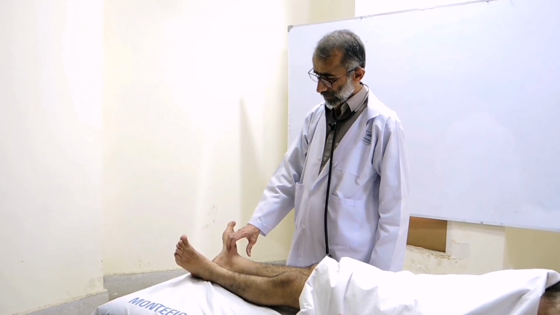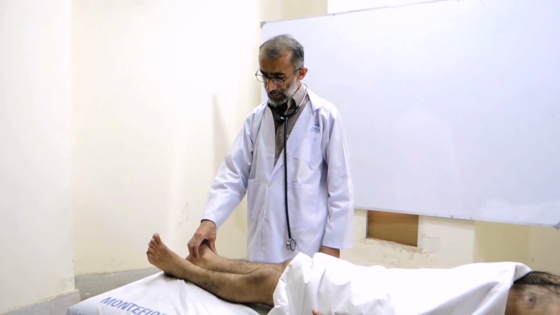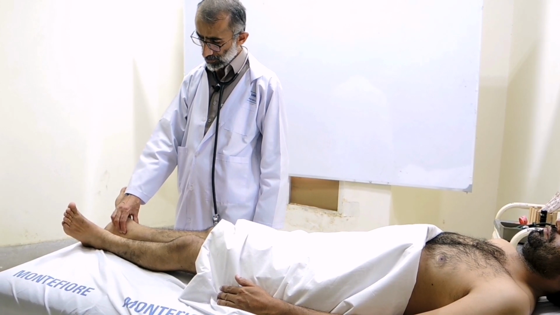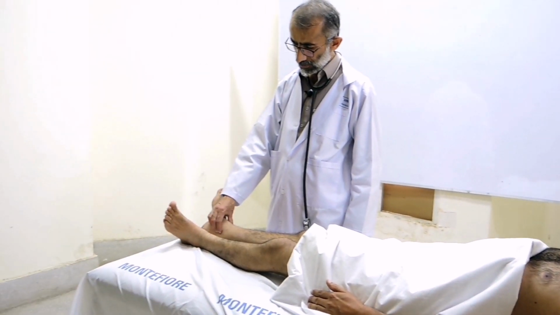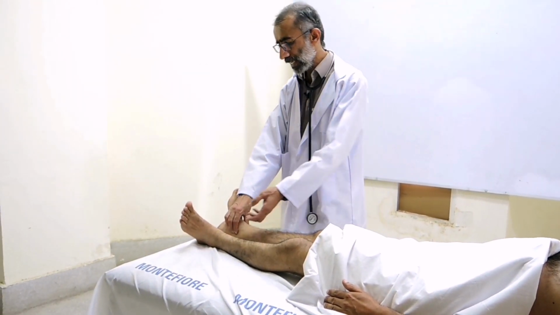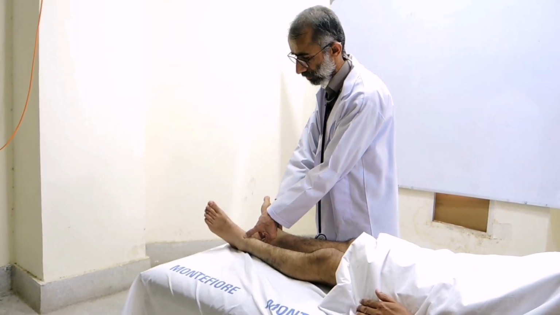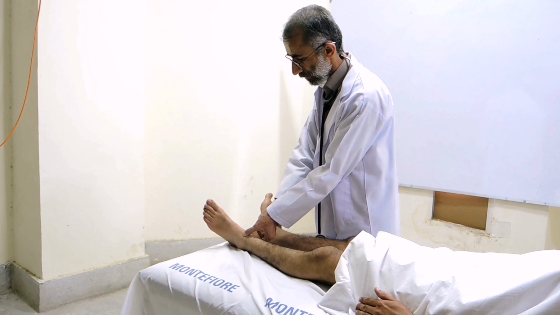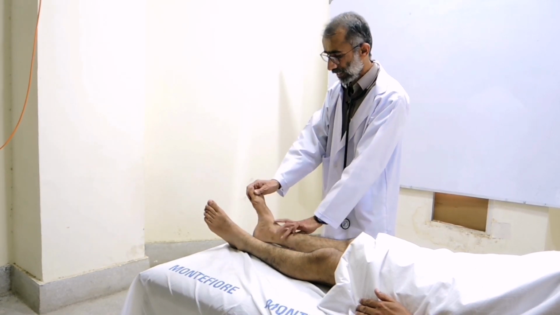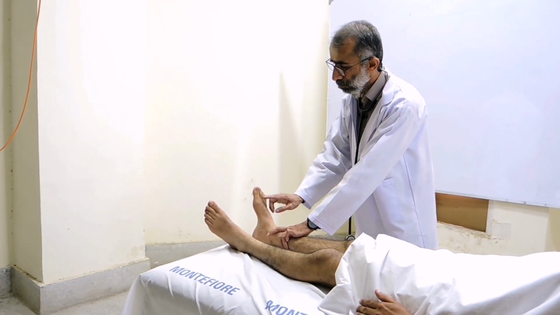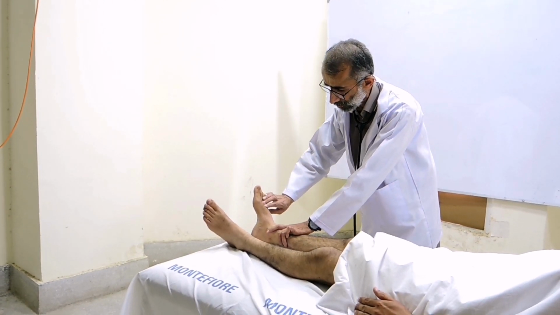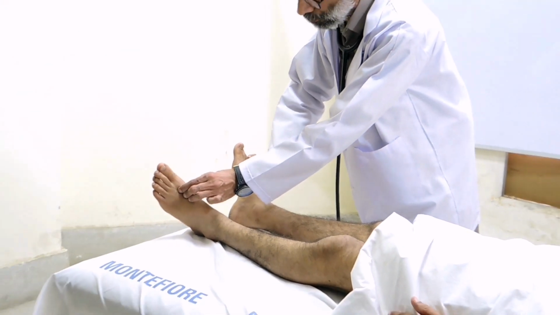Assess for posterior tibialis beyond the medial malleolus and compare it with the opposite one. Now assess for dorsalis pedis in the proximal part of the first intermetatarsal spaces and compare it with opposite side.